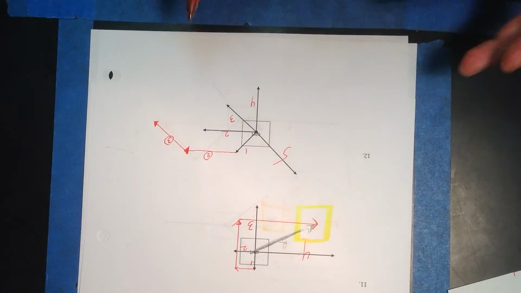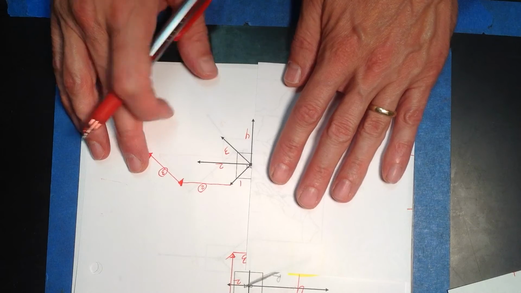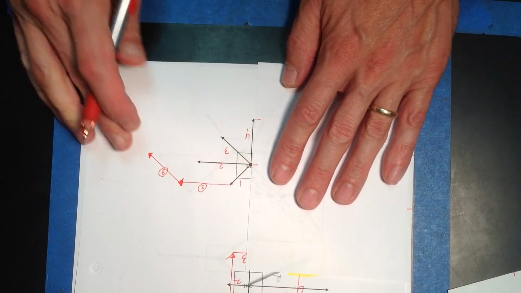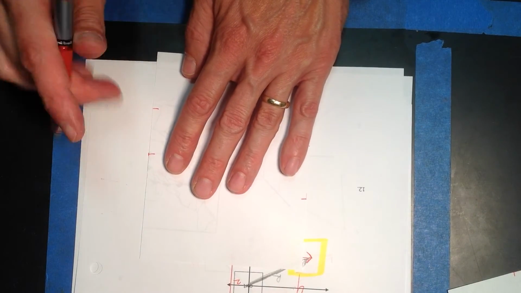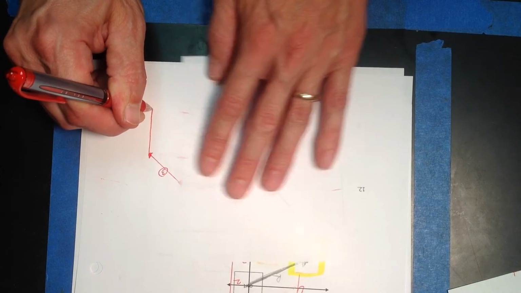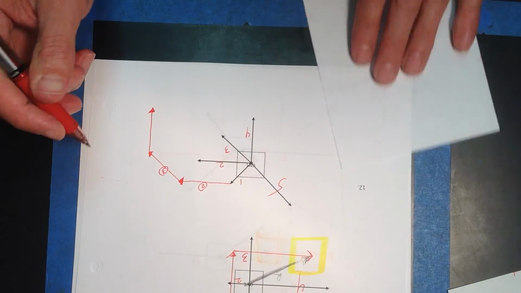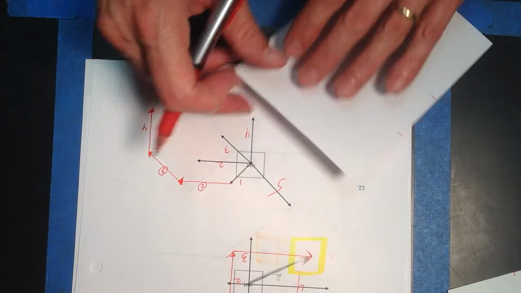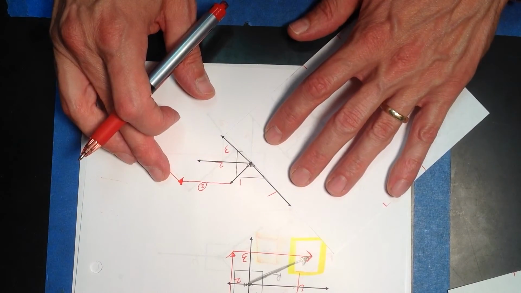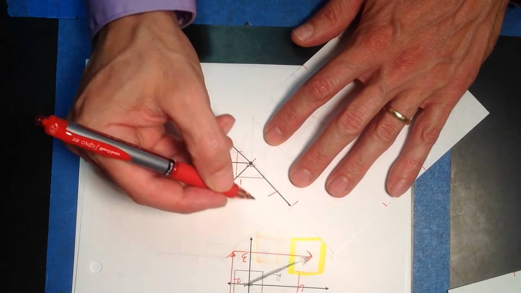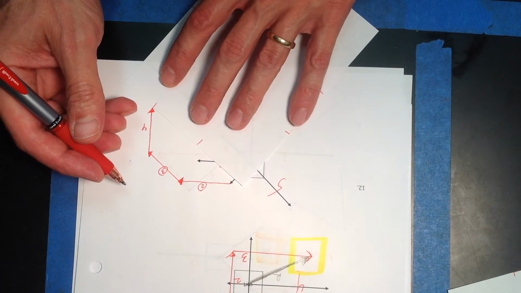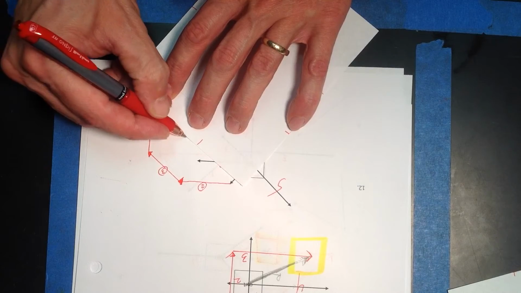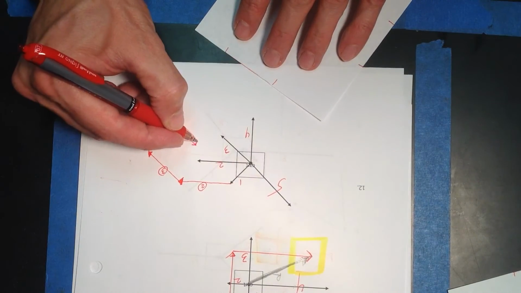4 is going to go like this. 4 goes like this. Okay, 4 goes like that. Okay, 4 goes that way. That's 4. And then 5 will be right here. Okay, and it goes that way. 5 right here. Okay, therefore I end right there.